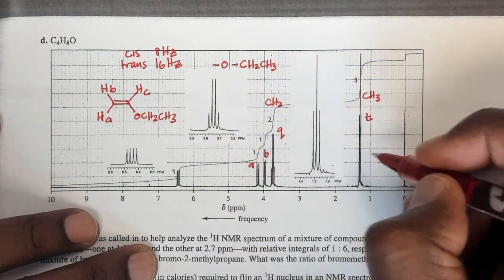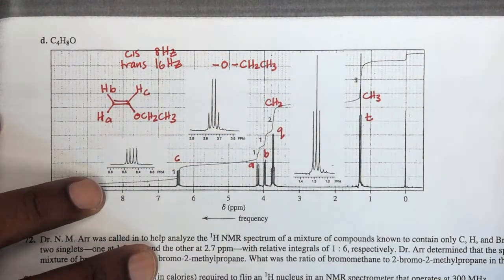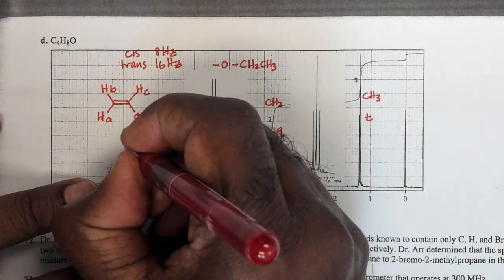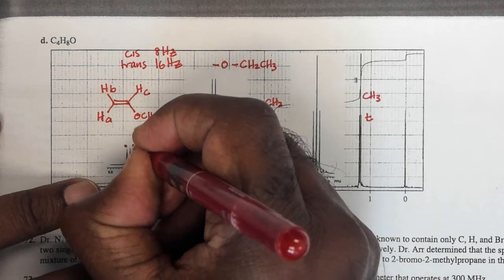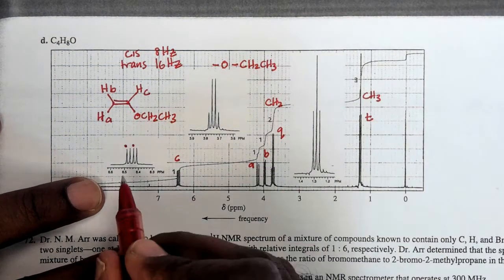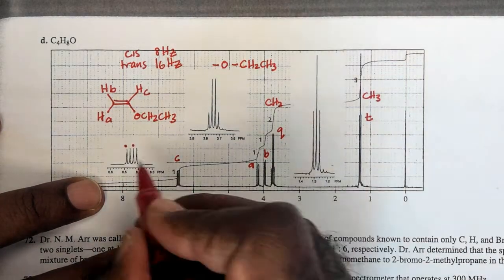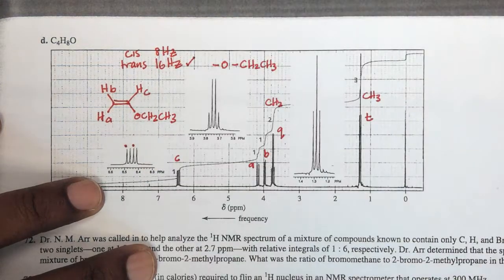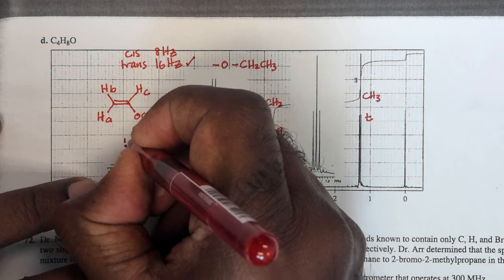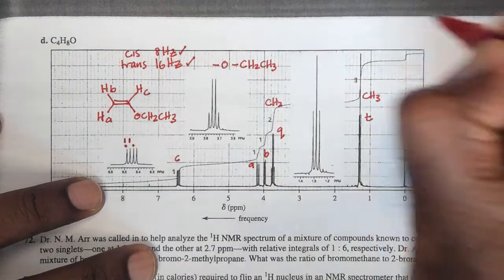There's your CH2, there's your CH3, and the C here with the double doublet would have a coupling of both. If I look at this particular peak, I'm showing a big expansion here, so the first line and the third line is your 16 Hertz, and the other two, the first line and the second line, is the 8 Hertz.